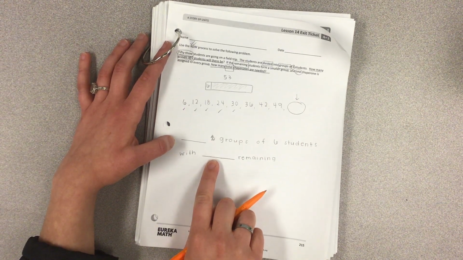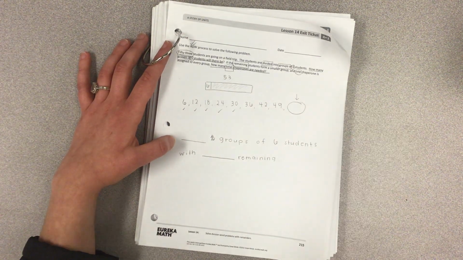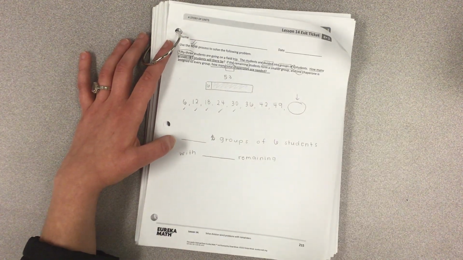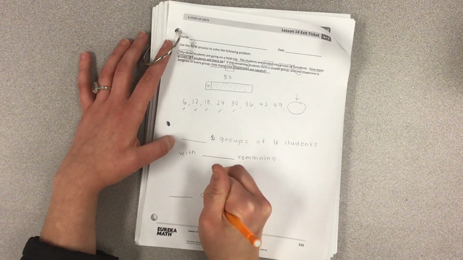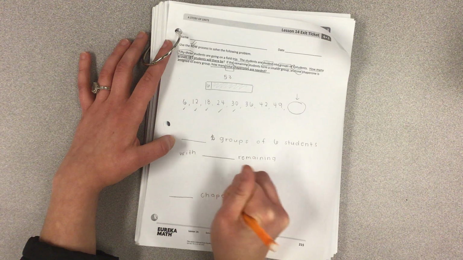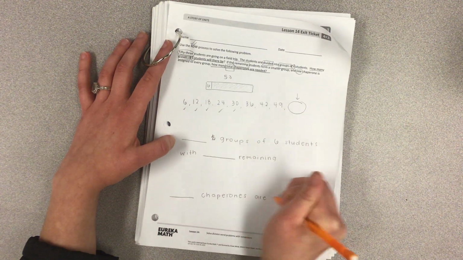And using that information, if every single group, including the extra remaining students, need their own chaperone, you're going to say blank chaperones are needed.